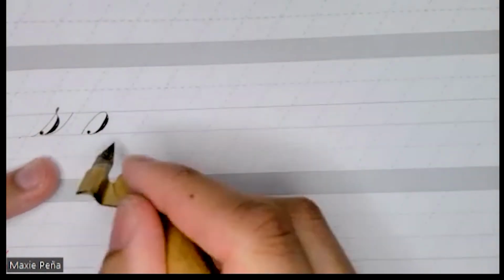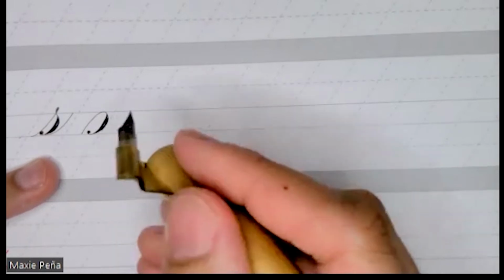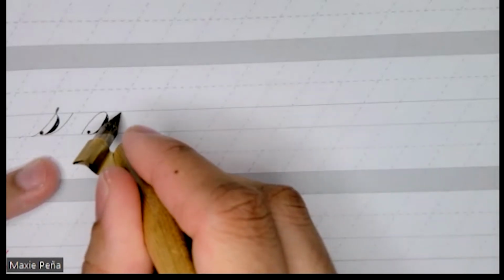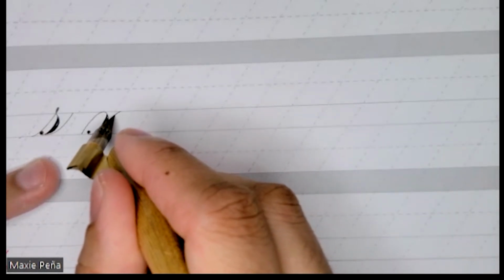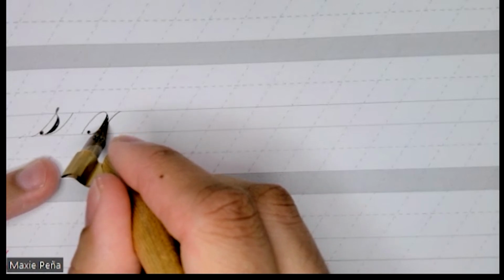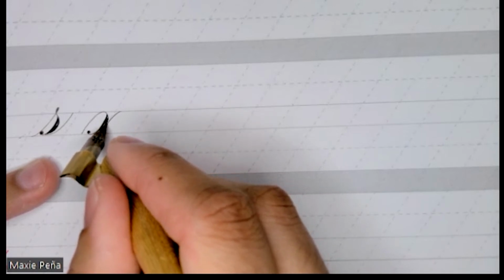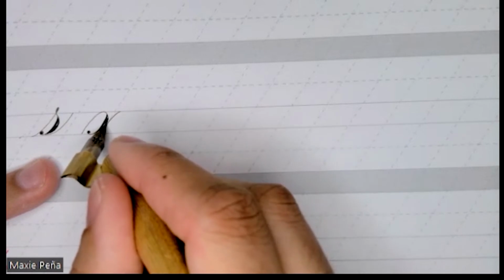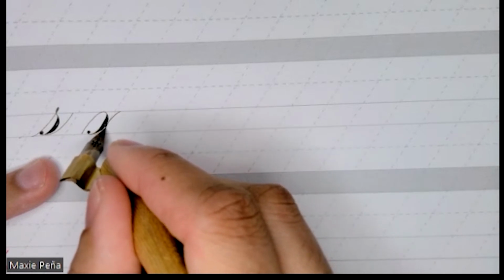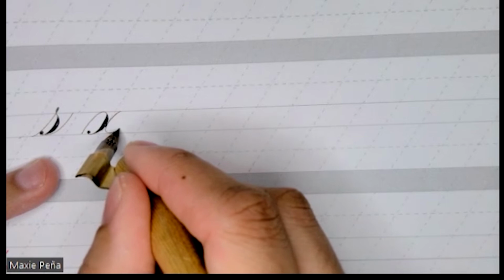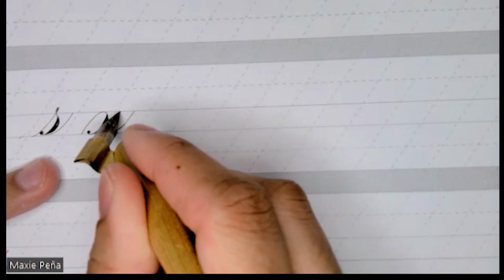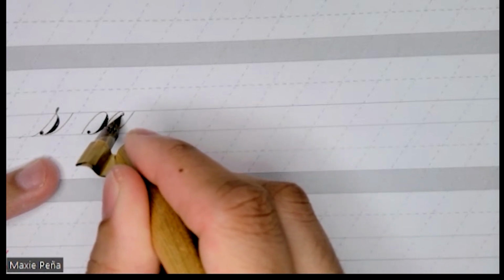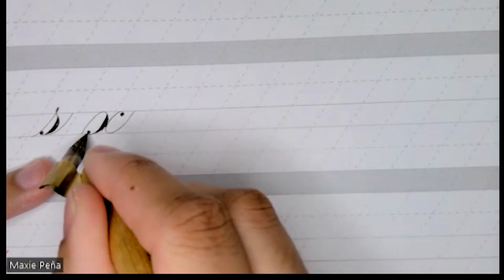That's how you want to do the other half, but this time without the shade. And you can lift or just try to do it as carefully and as close as you can to the shade without ruining it. And then do the same dot, same size dot ideally. Let me make that a little bigger.